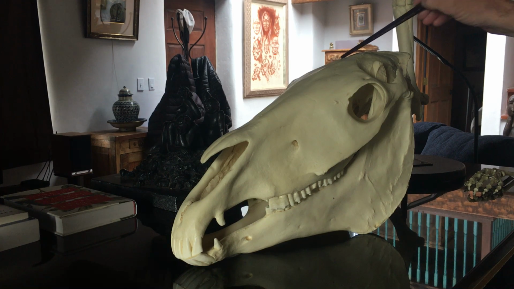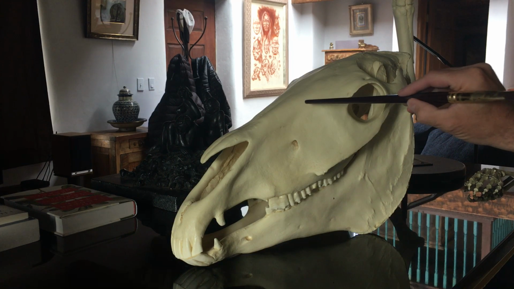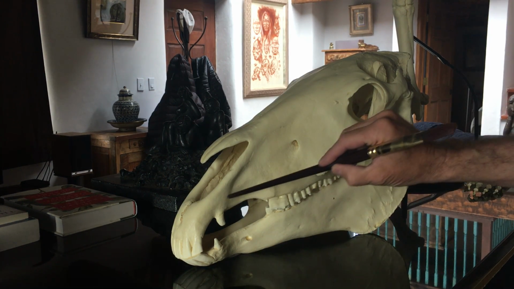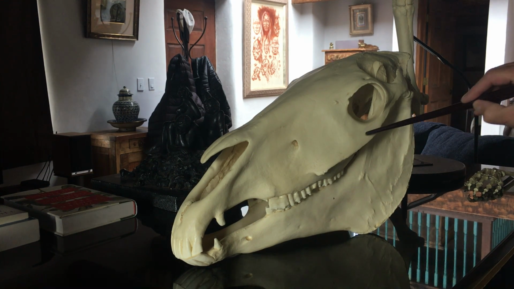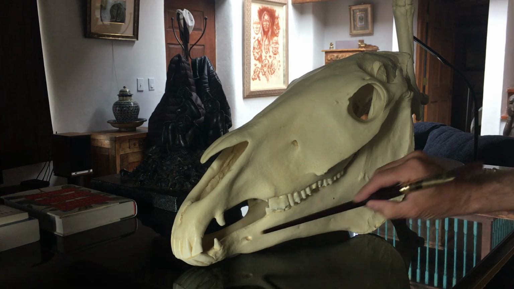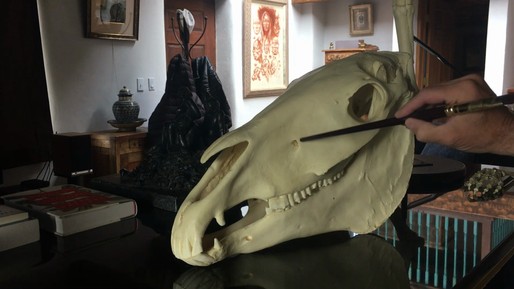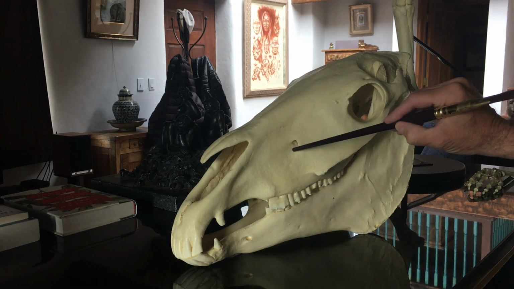So again, we have the frontal bone here. We have the nasal bones. There's 2 of them. On the side here, we have the lacrimal bone. This section is the premaxilla and the maxilla. Then we have the zygomatic bone through here. We have the mandible. This large hole here, this is the infraorbital foramen.